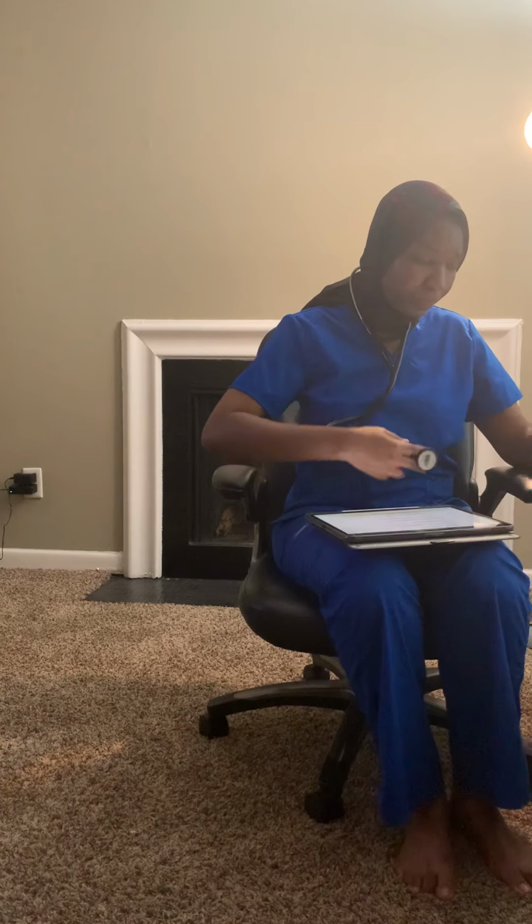Also, for number 9, S1, where S1 coincides with the carotid artery, I'm going to go over that one again. So while you're listening to the S1 down here, we're going to place our finger, whether 1 or 2, on our carotid artery here, and make sure that they both beat at the same time. They're supposed to correspond in timing and pulsation.